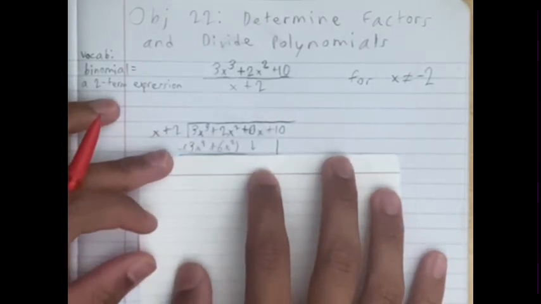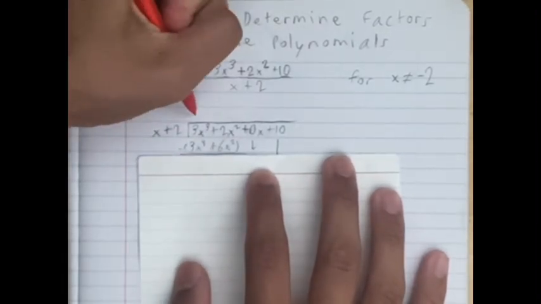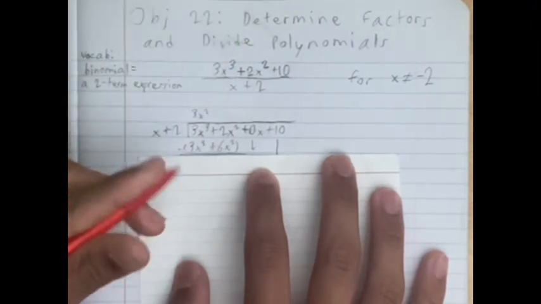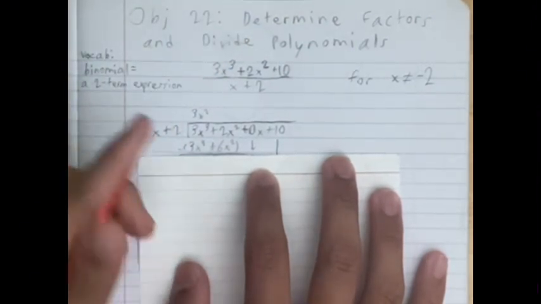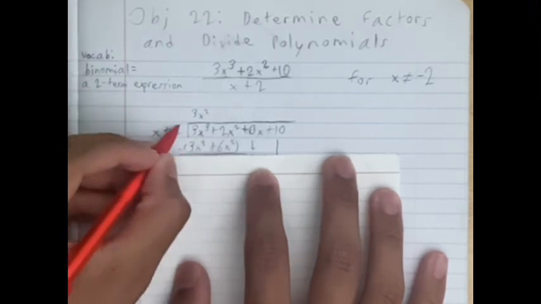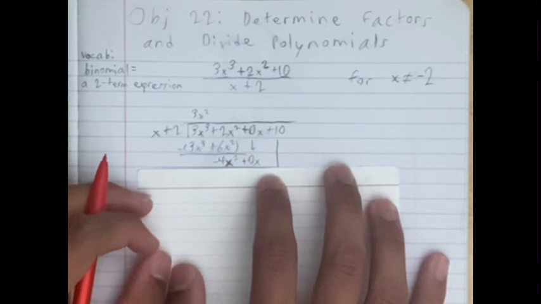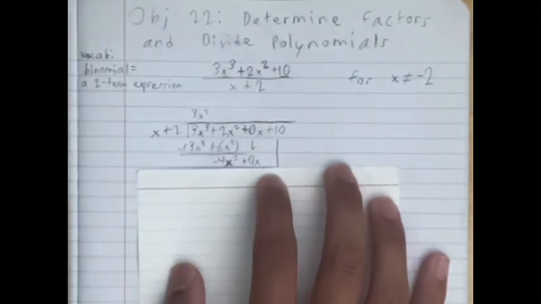And so here's my first step. I multiplied x plus 2 by 3x squared to cancel out the 3x squared. And naturally I had to do the same for the 2. And so I was left with negative 4x squared. And then I brought down the 0x.